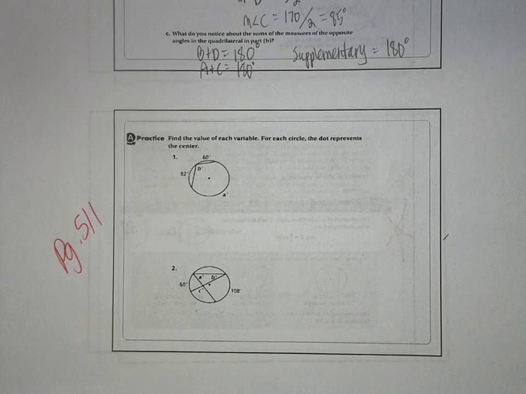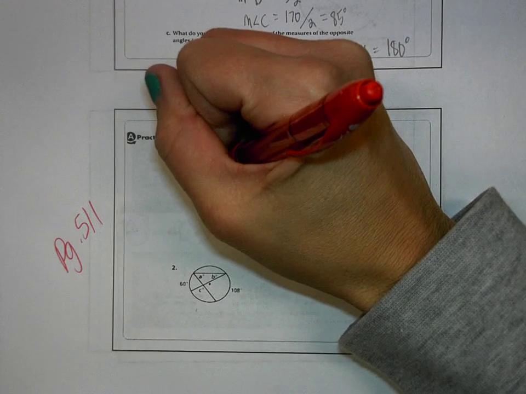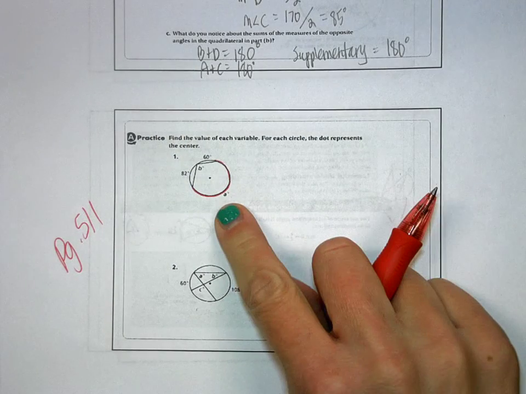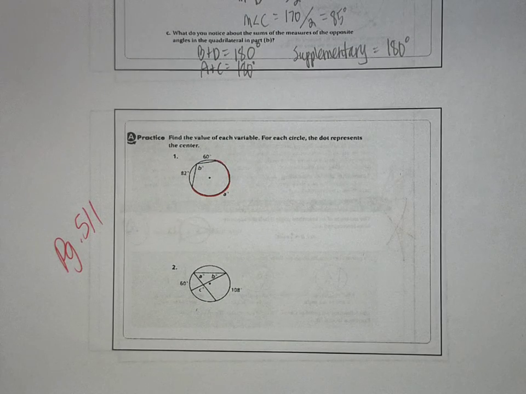Okay, so it says find the value of each variable for each circle. The dot represents the center. I'm not going to tell you how to do this, but I just want to reevaluate what we know. We know that the outside of all circles has how many degrees? 360. What they're asking here is find how much this arc is. Once you know how much this arc is, what would you do to get angle B? Exactly, divide it by 2.